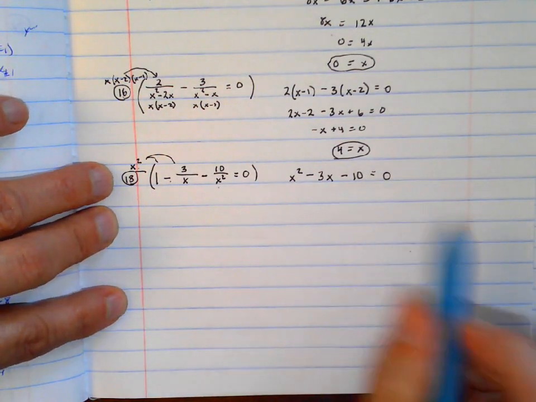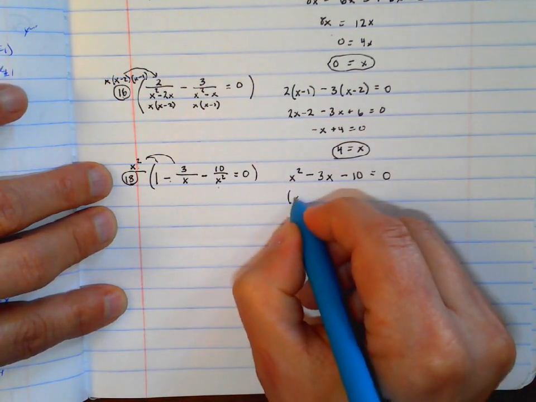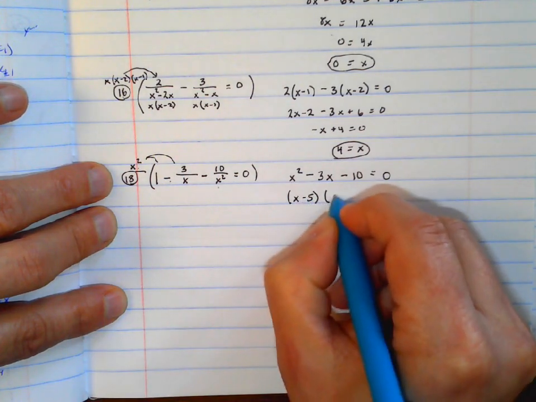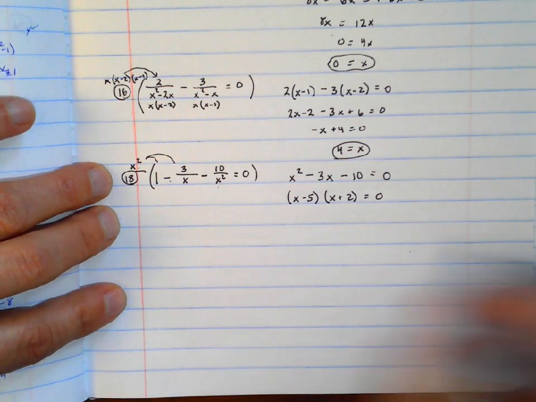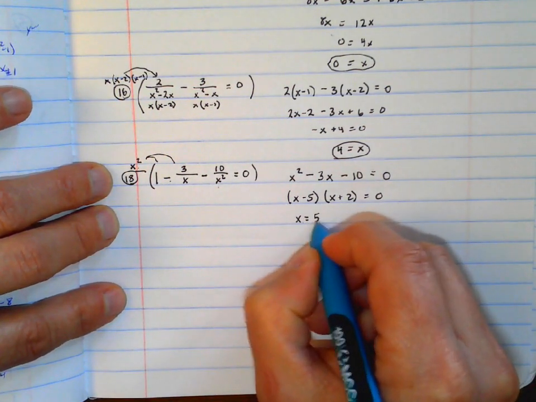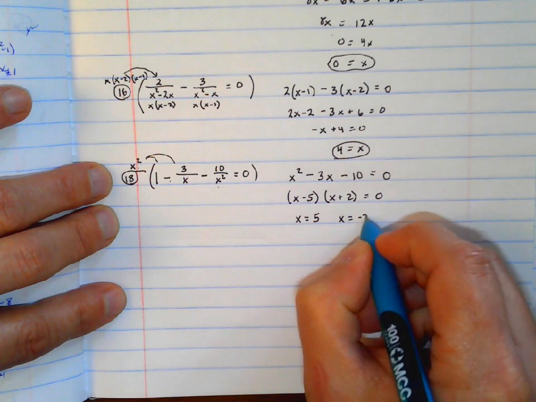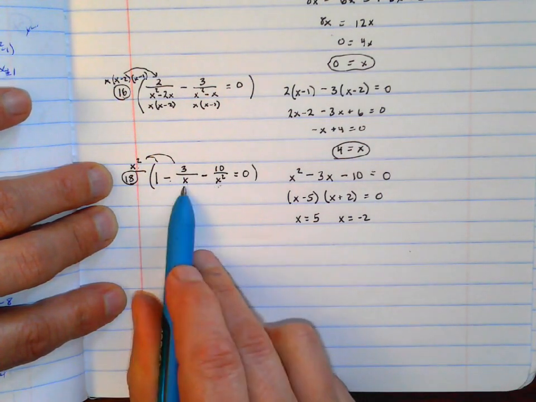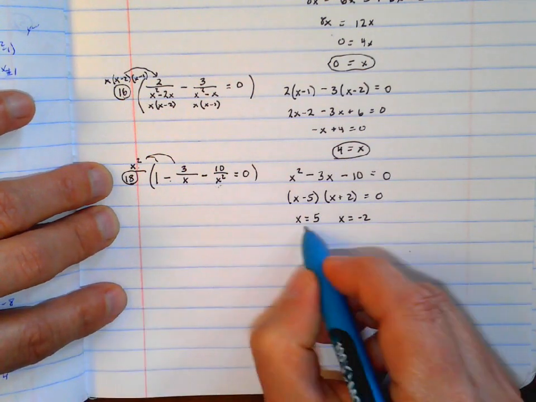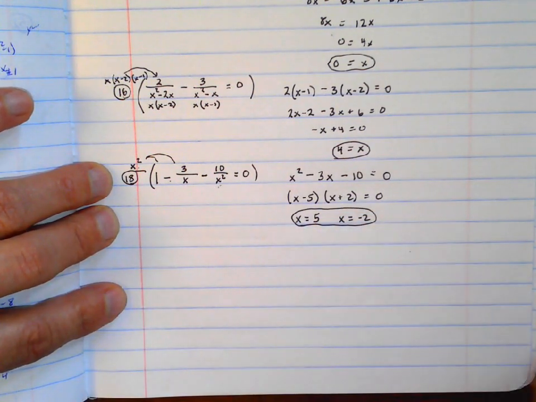So this time I have a quadratic to solve, so I can solve by factoring. Or you could use completing the square or quadratic formula or another method, and you get x is equal to 5 and x equals -2. Check and make sure. Yep, they both work. The only number that would not work is 0. So we got these two answers that will work.